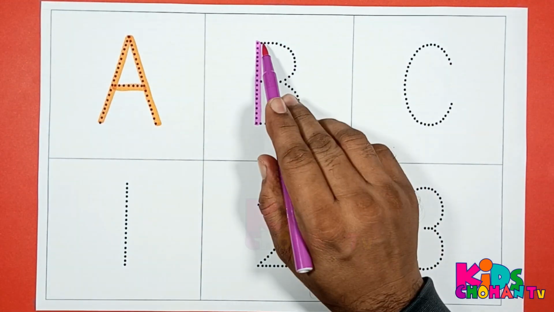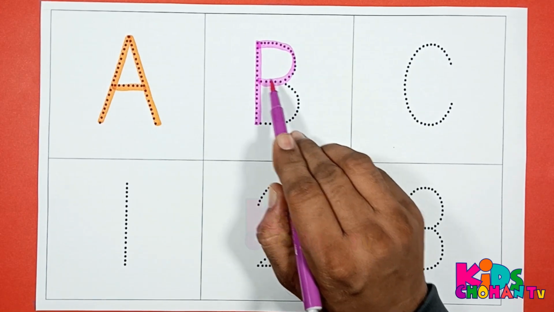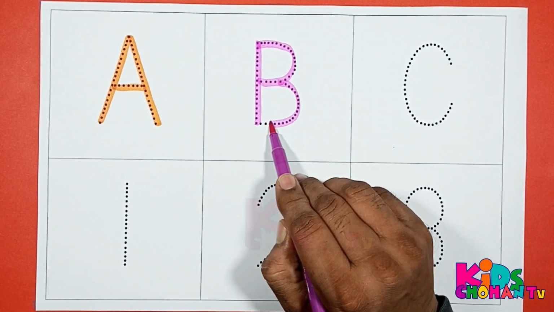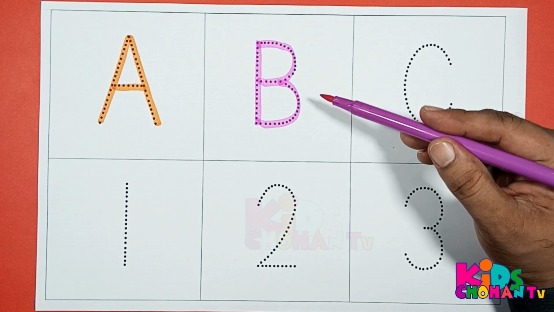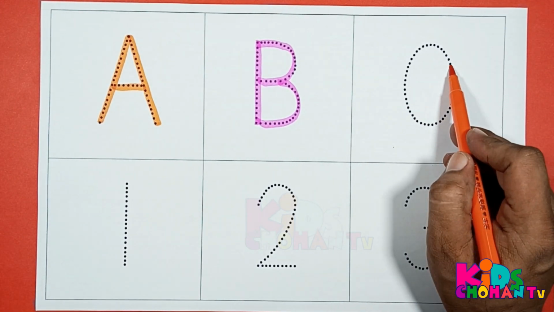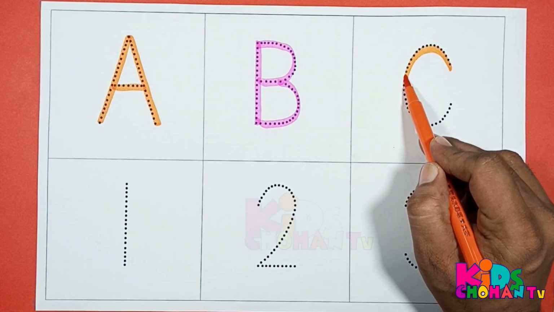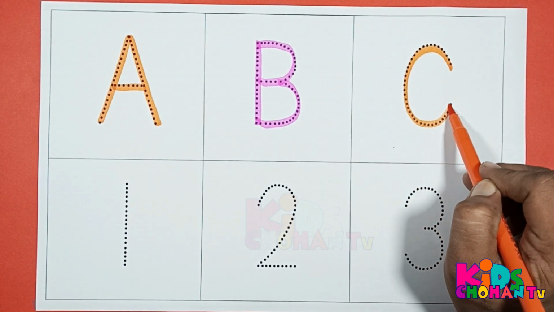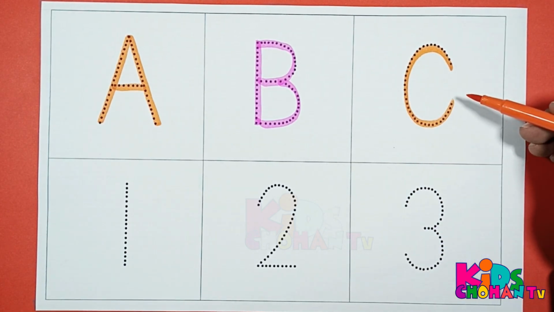Now kids, we are tracing letter B. B for ball. This is letter B. This is letter C. C for cat.